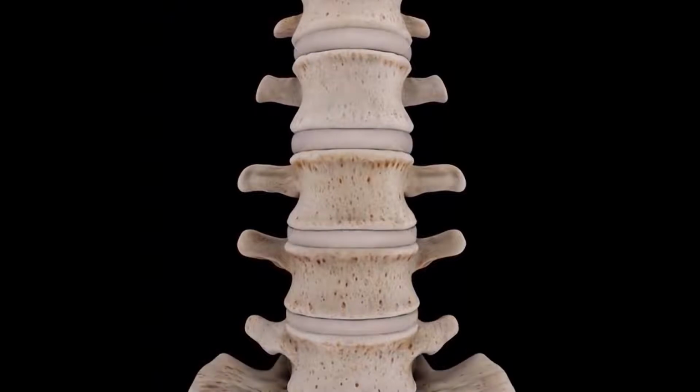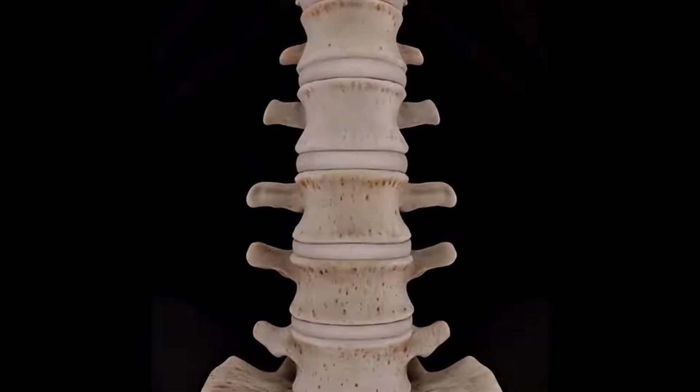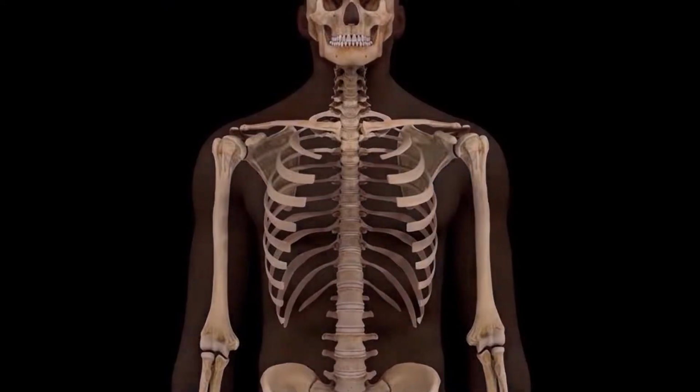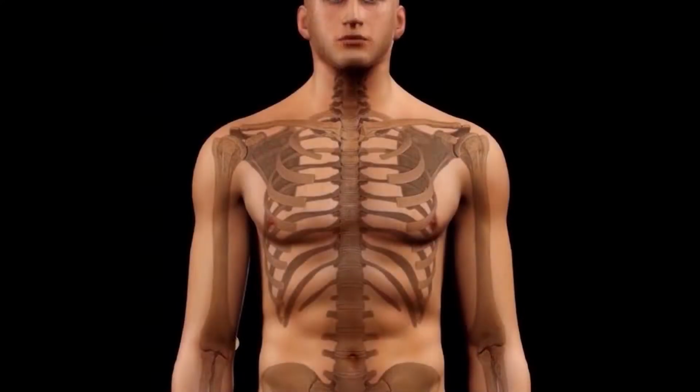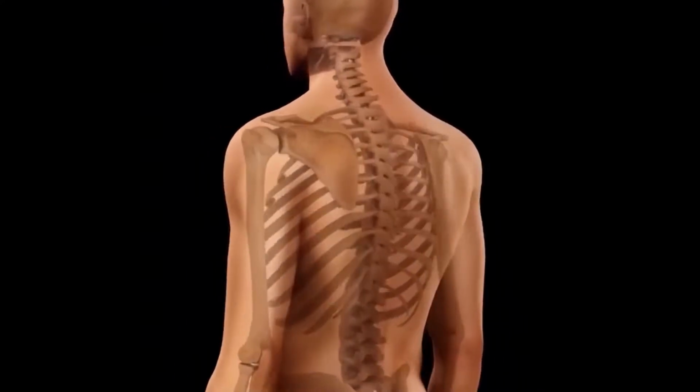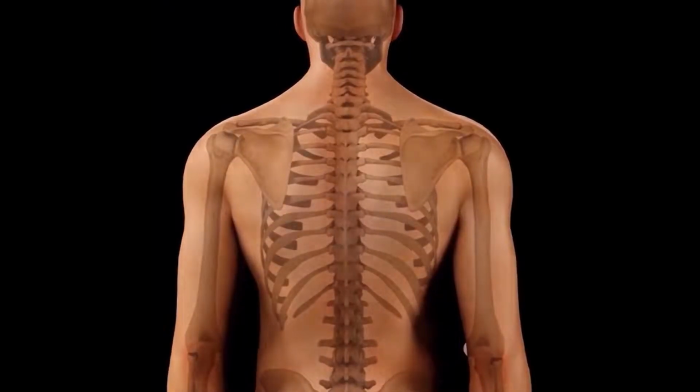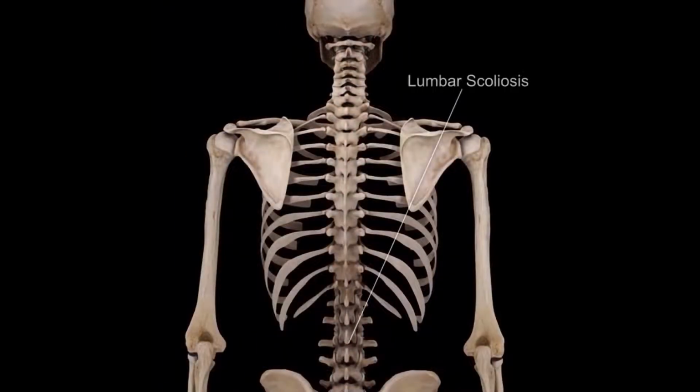Scoliosis is a back condition which causes the spine to curve to the left or right side. Lumbar scoliosis occurs in the lower part of the spine, where a three-dimensional deformity of the vertebral column results in abnormal curvature of the spine.